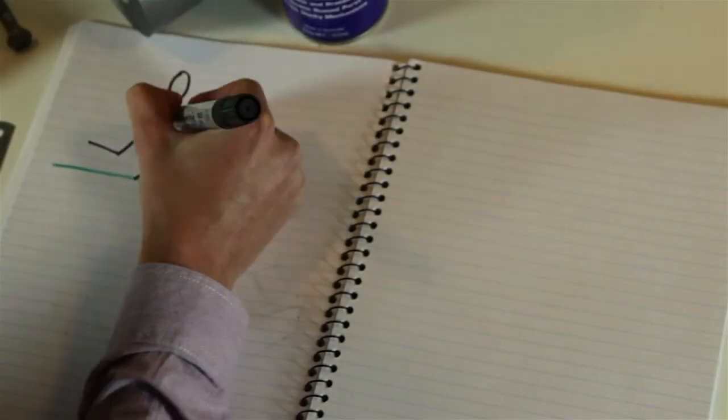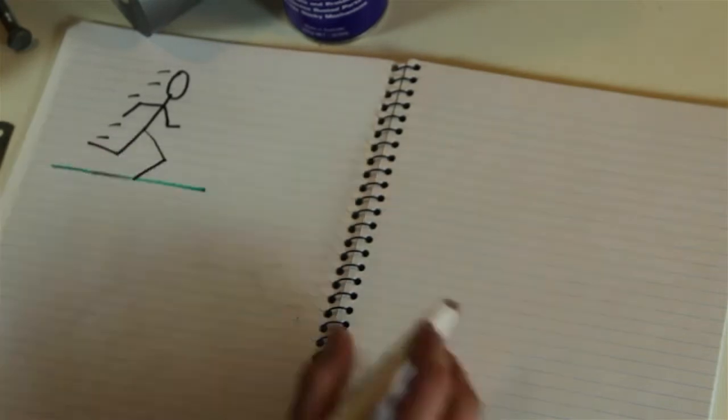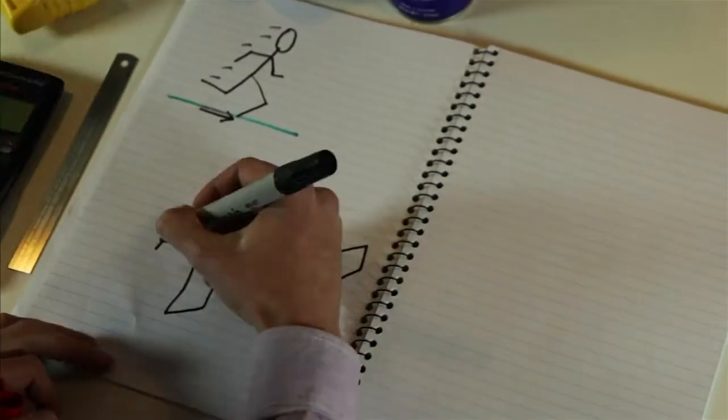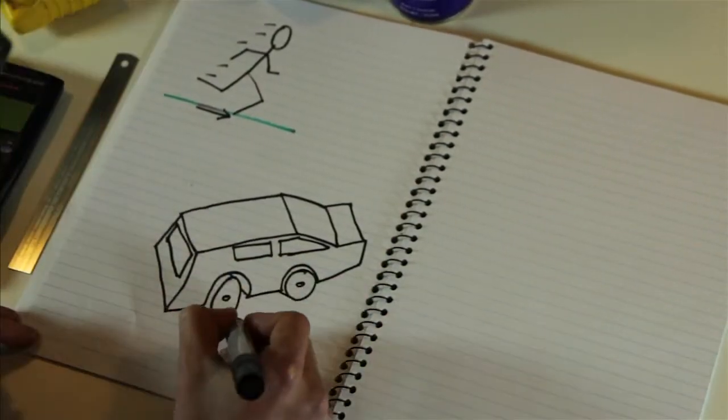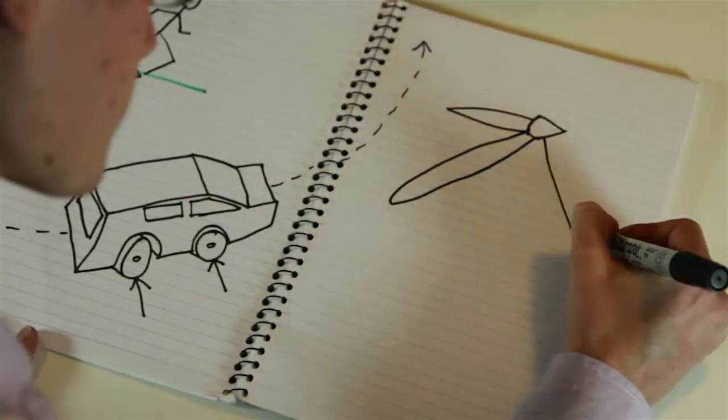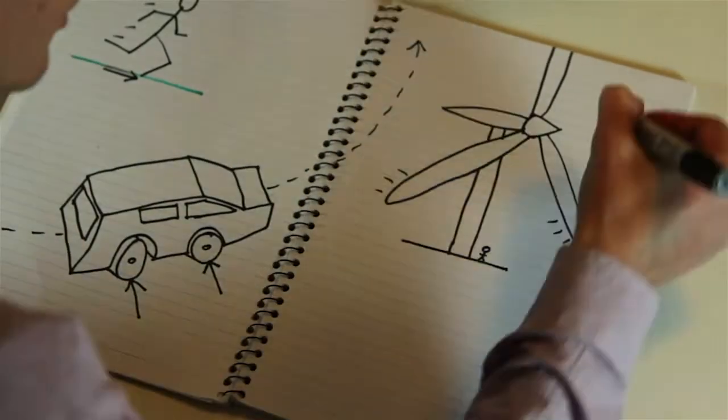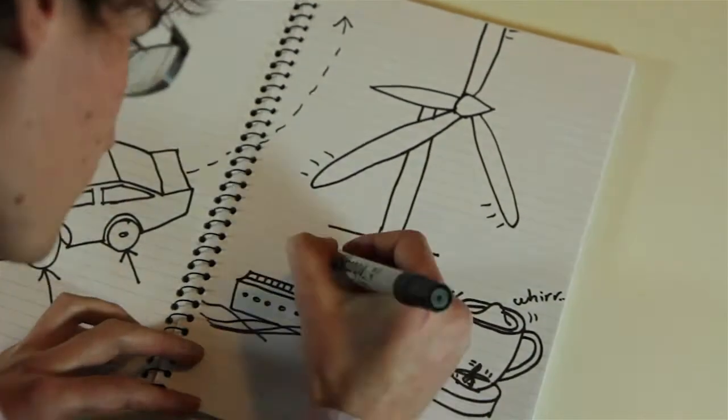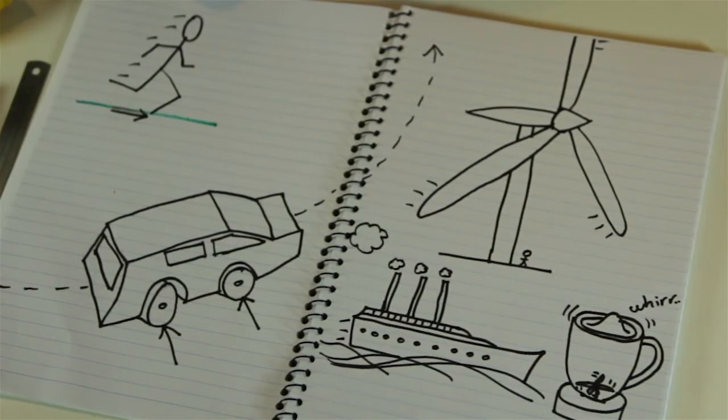We're all familiar with friction. It allows us to apply force to the ground to move forwards, it stops our cars from sliding sideways when we go around corners, and it lowers the efficiency of every machine you can think of, from wind turbines to blenders to steamships. We'll have a look at friction between dry surfaces and go through some examples.